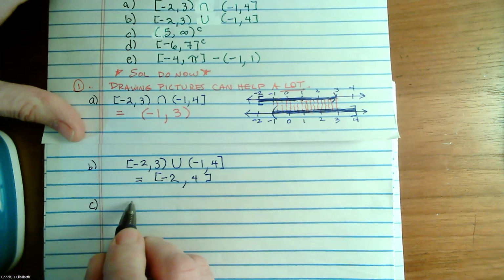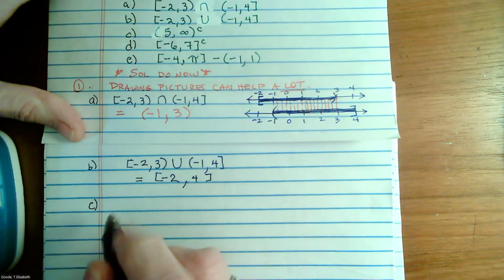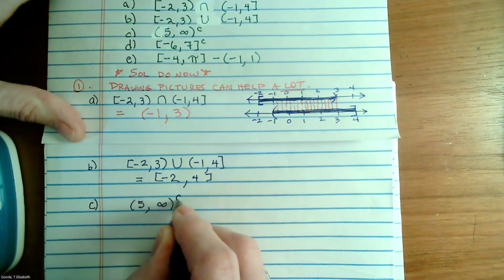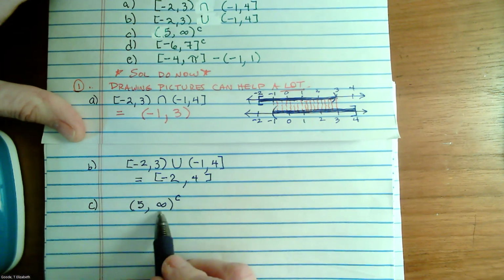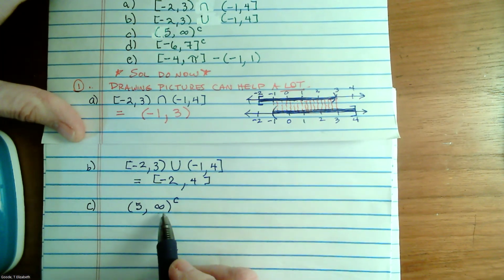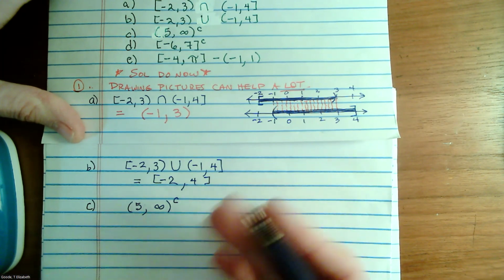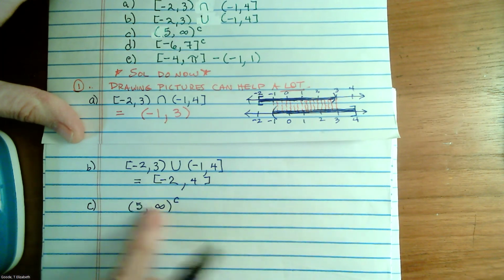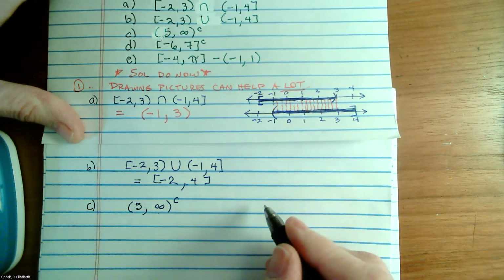All right. So C says we want to find the complement of the set 5 to infinity, and we're not including 5. By the way, folks, infinity is not a number. It's not something that we could include as an end point. Infinity is the concept that this keeps on going forever to the right.